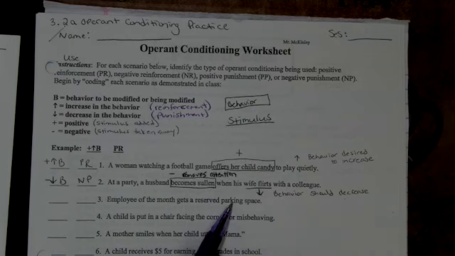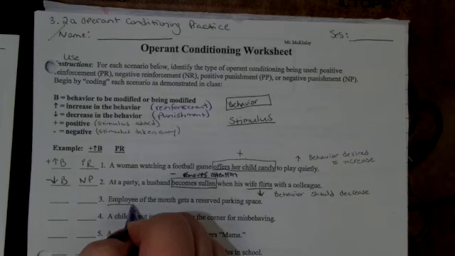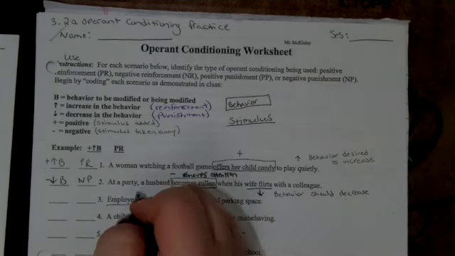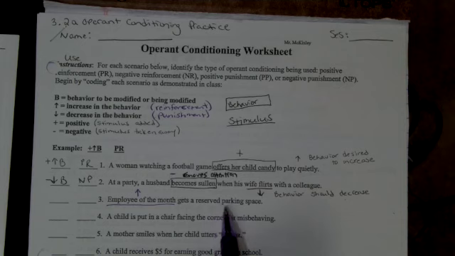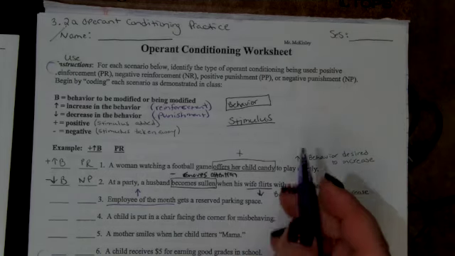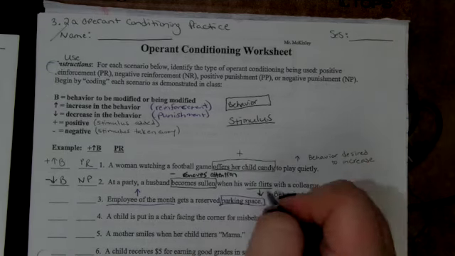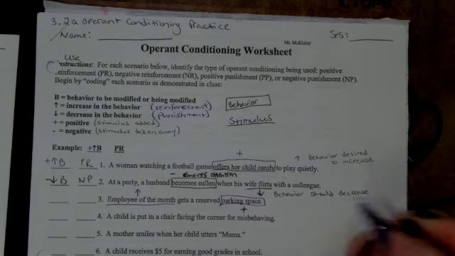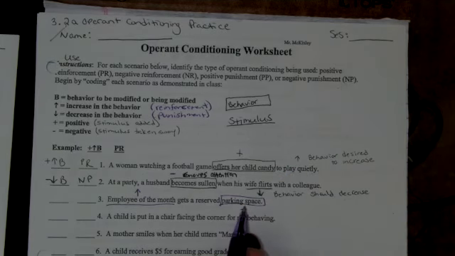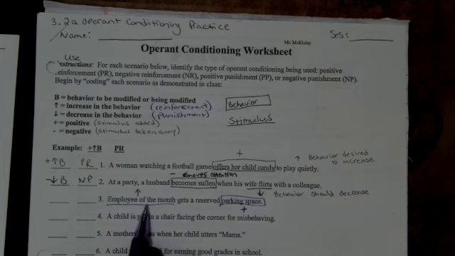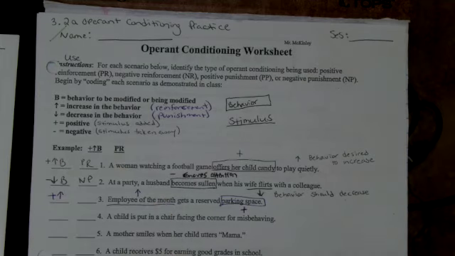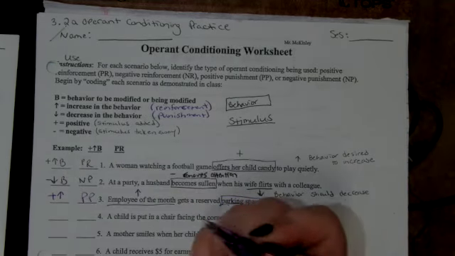So I need to decide what is my stimulus and what is my behavior. So the behavior is being employee of the month. That means that I'm doing something really awesome. Then getting a parking space, that is going to be the stimulus. So that's my stimulus. And to have something, right? I'm getting a parking space, so that is positive. Employee of the month, that's appropriate behavior. I want to continue that behavior. So that is going to be positive reinforcement, or PP.